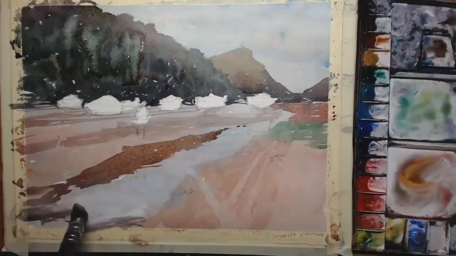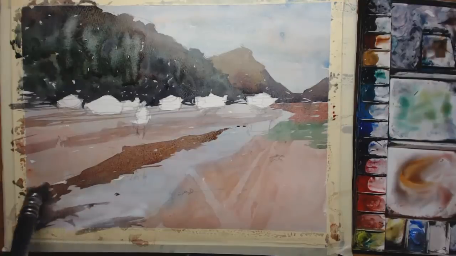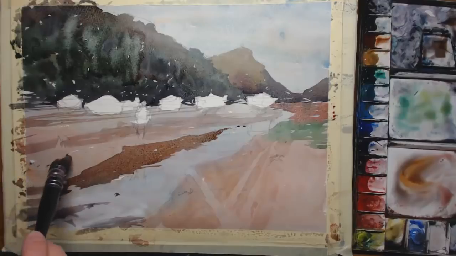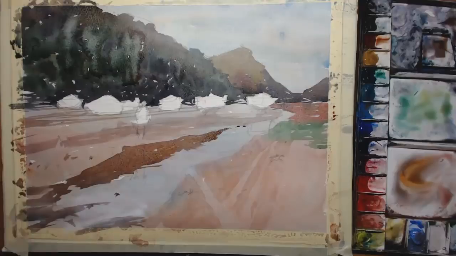And we're almost using a dry brush stroke or technique here. Not much water on the brush, and just dragging it across the paper to give a kind of rough area. Particularly effective when you've got textured paper as well.